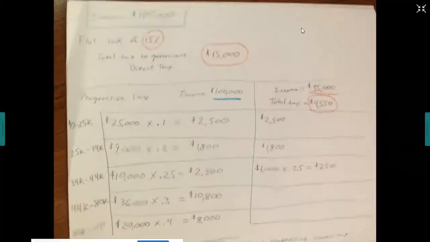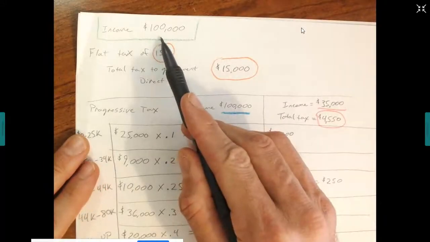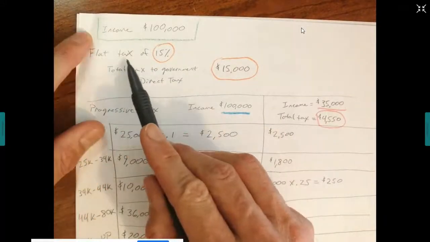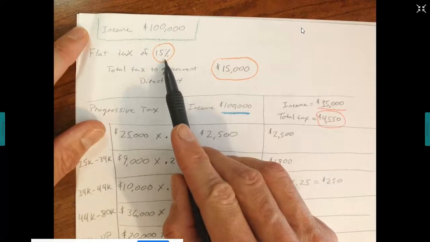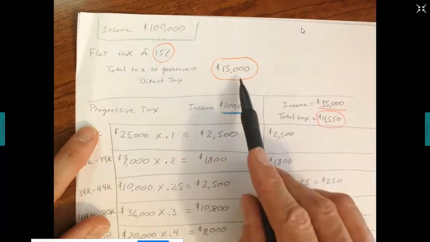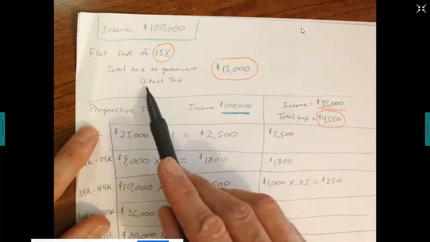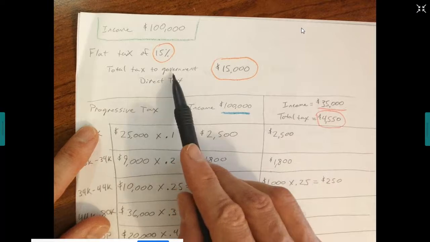The first example we said is if our income was $100,000 and we had a flat tax of 15%, then we would simply multiply the 15% times 100,000 for a tax of $15,000. And this would be a direct tax because it's going straight to the government.